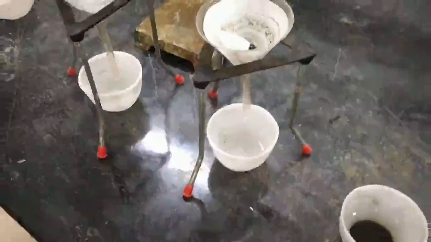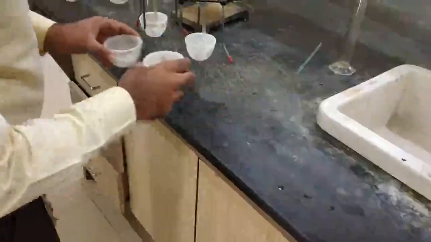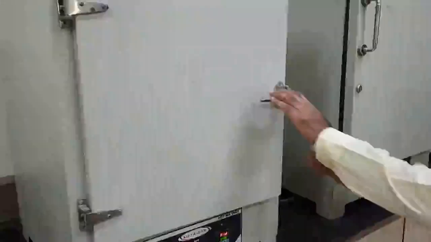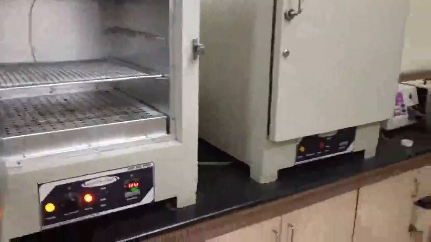So now what we are going to do is keep all these crucibles in the hot air oven. Before that, let me start the oven as well. So we are going to keep the crucibles properly.